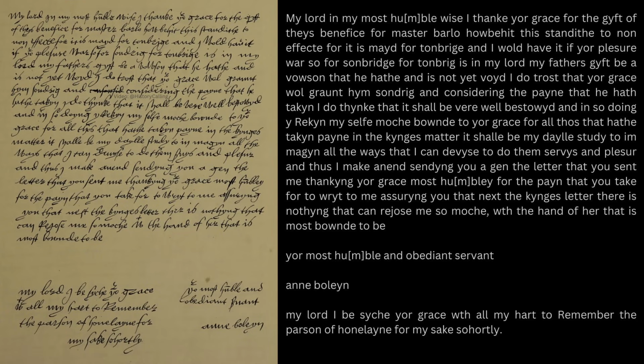And thus I make an end, sending you again the letter that you sent me, thanking your grace most humbly for the pain that you take for to write to me, assuring you that next the king's letter there is nothing that can rejoice me so much, with the hand of her that is most bound to be your most humble and obedient servant, Anne Boleyn.